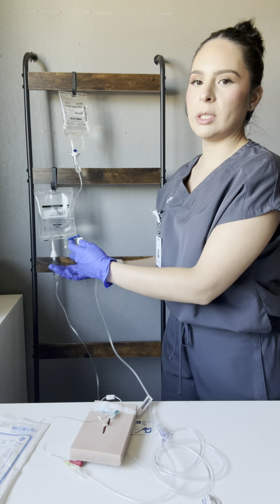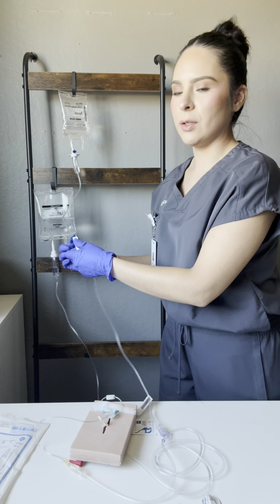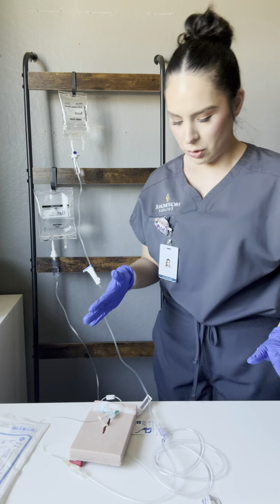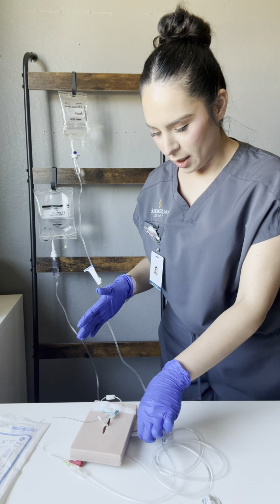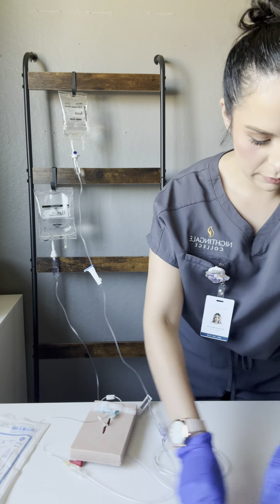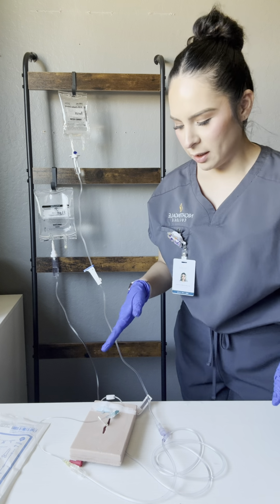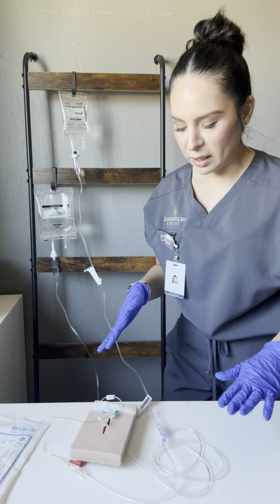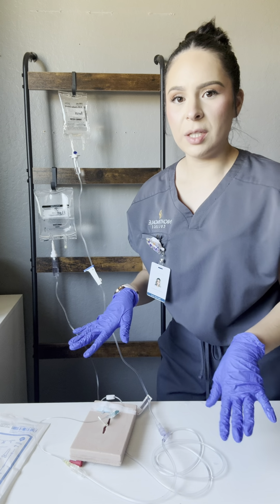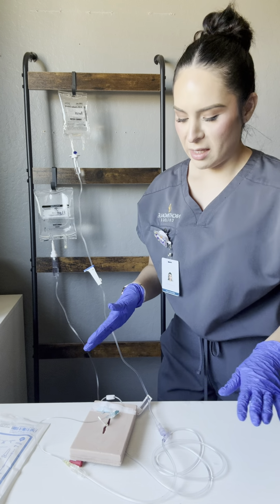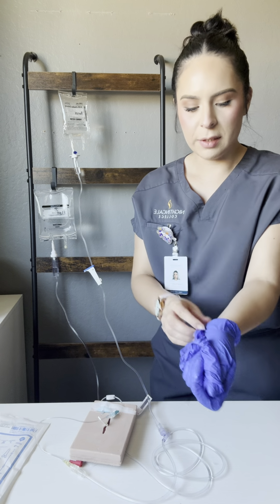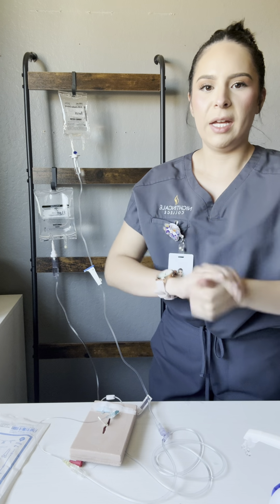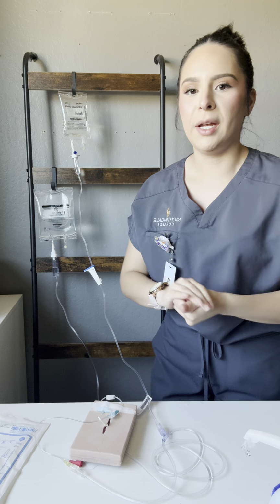Again, in the real world, I would let this run, but for this video's purposes, I'm going to close the line. I am going to want to discard of my trash, and then I'm going to want to check the IV site for any signs of infiltration, such as redness, swelling, any blanching of the skin or cold to touch. And then I'm going to remove my gloves, perform hand hygiene, and then document the procedure in the patient's chart.